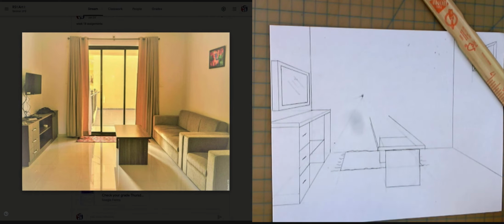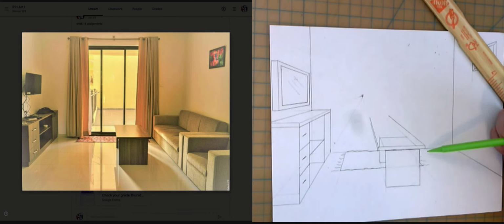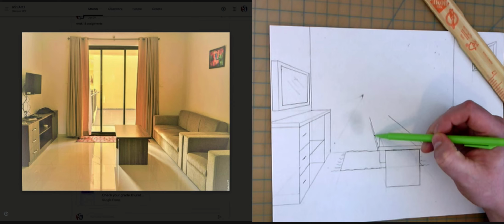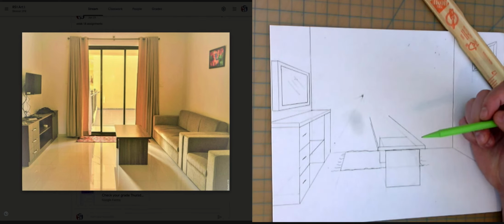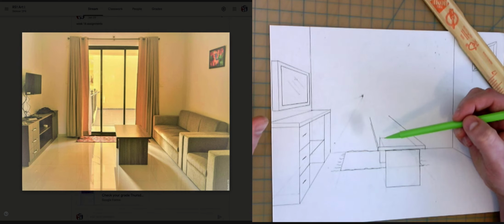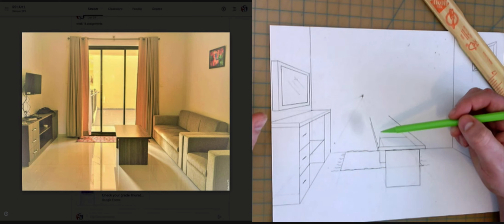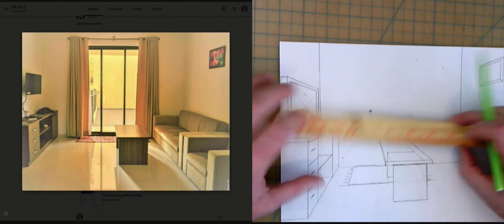All right, all that's left to do is figure out where this is going to end. I'm trying to figure out the best way to do that. Well, we'll just eyeball it and see how it goes.